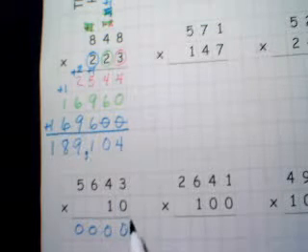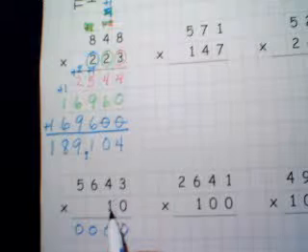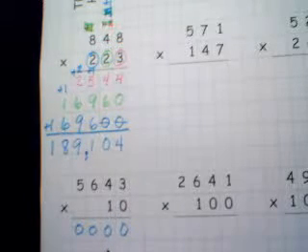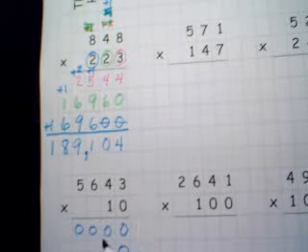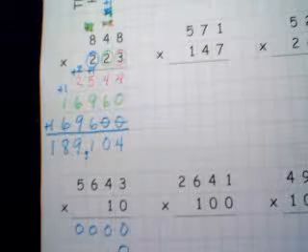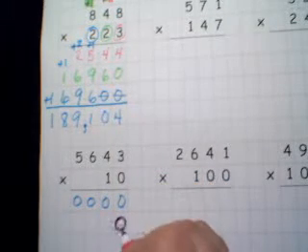Okay, and then when I want to multiply by my 1, I want my answer to start here, correct? Again, nothing in this column. So I'm going to, sorry, we'll do a different color. It'll help.